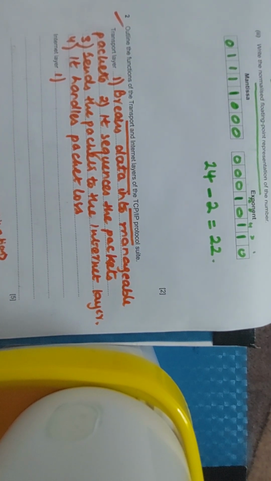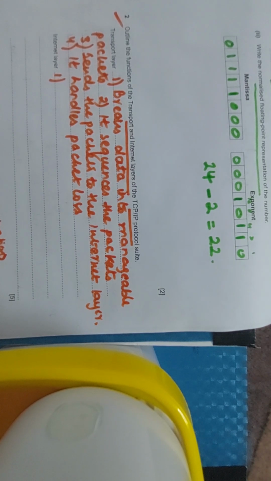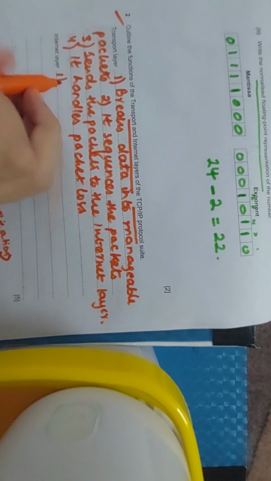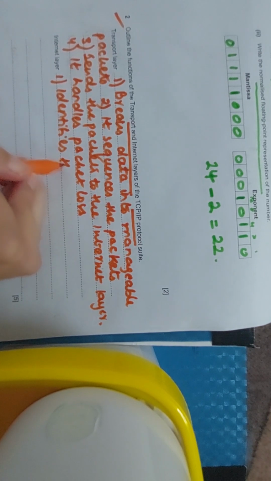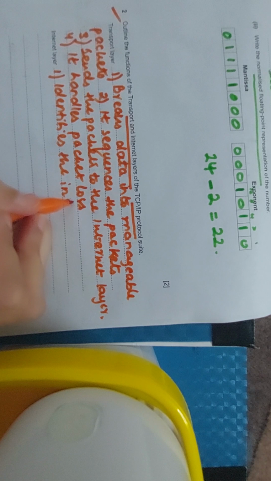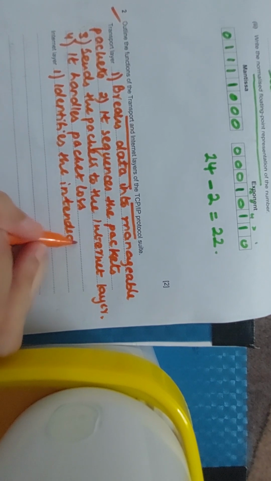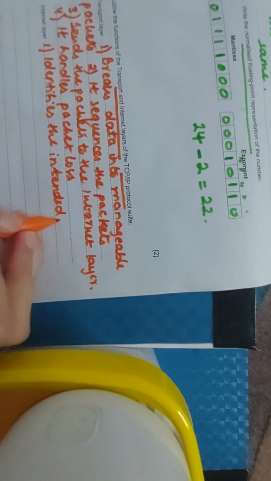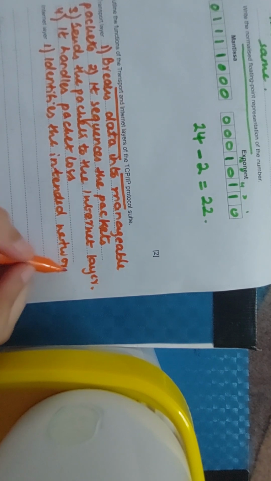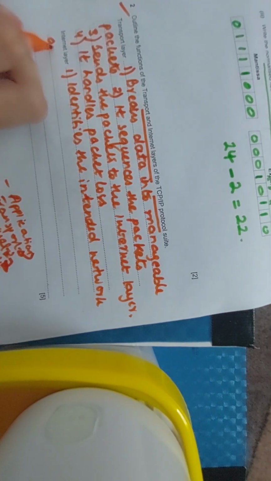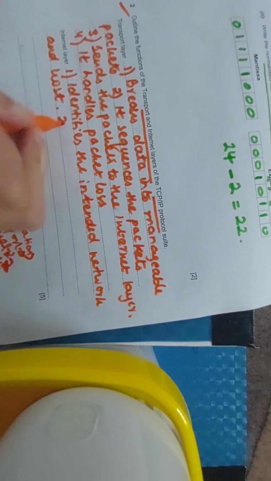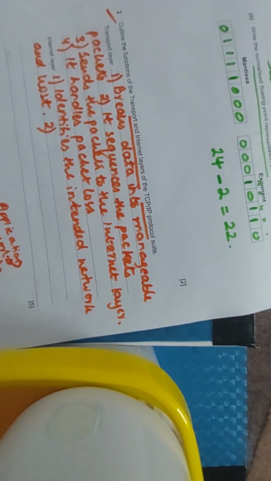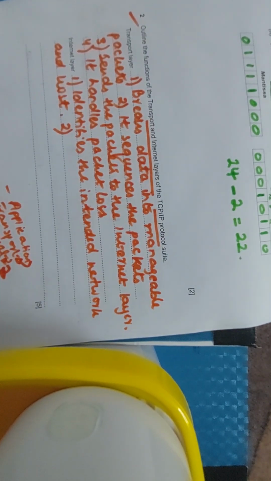Okay, so what does the internet layer do? So internet layer identifies the intended network and host. Okay, so internet layer means obviously it's going to be dealing with networking and host and everything like that.